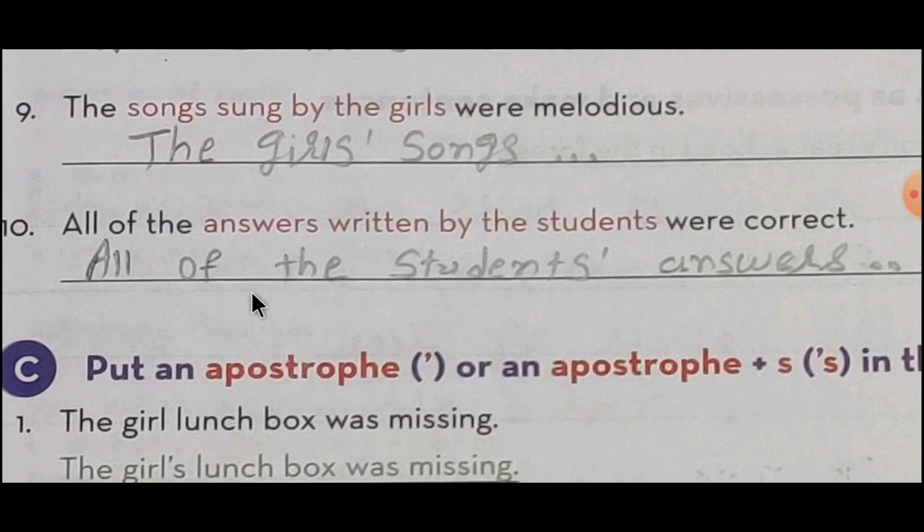The 10th one, all of the answers written by the students were correct. So here, all of the answers of the students. We have to start with the same one. All of the students' answers were correct.